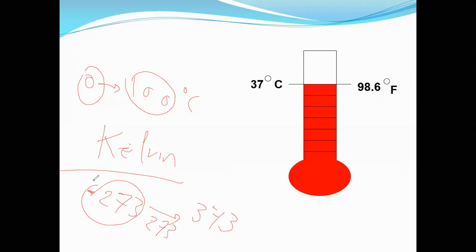Okay, for example, minus 273 is the degree at which any material in the world will just stop moving, because it will lose any kind of internal energy inside it, so it will just become without any energy.